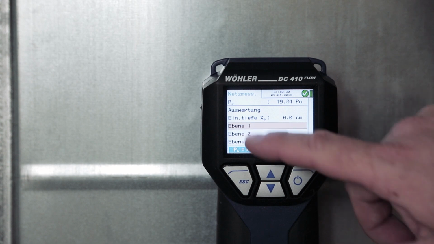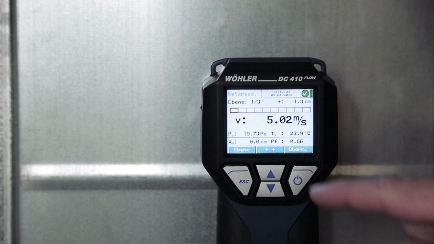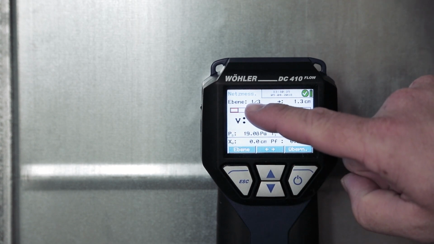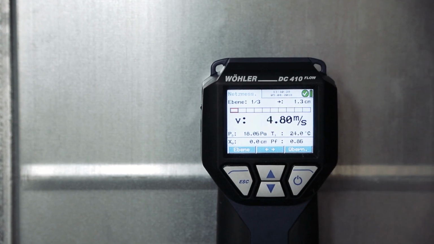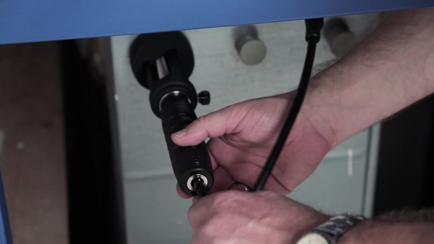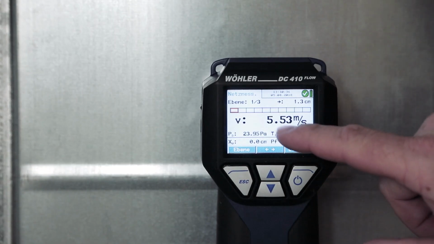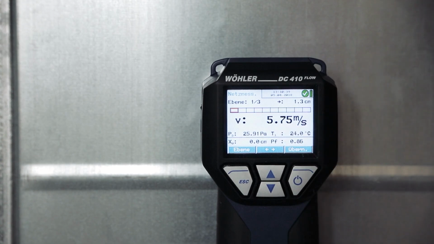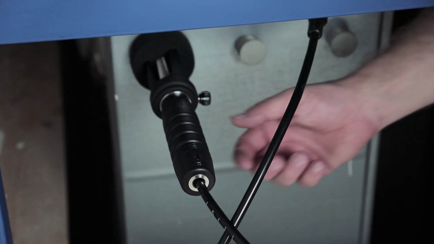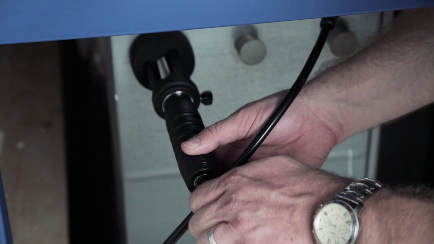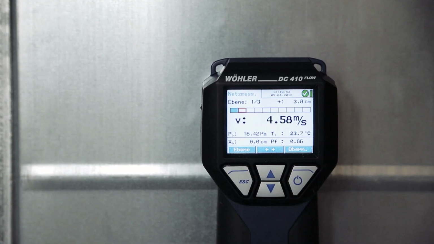So now I start the grid measurement in the first level. The device shows me that I'm in the first level of 3 and that I should insert the measuring probe at 1.3 centimeters. I now set this on the scale, 1.3 centimeters, and then I wait for the volume flow to become stable. And as soon as the value is stable, I can adopt it. Then I should insert 3.8 centimeters. I set that too. And here you have to wait a short time as well to ensure that there is a stable volume flow, which I can then adopt again.